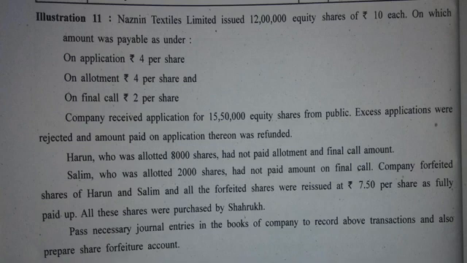Here is the case of oversubscription. So how many applications are in excess? 15,50,000 minus 12 lakh, 3,50,000 applications are in excess. So excess applications were rejected and the amount paid on application thereon was refunded.